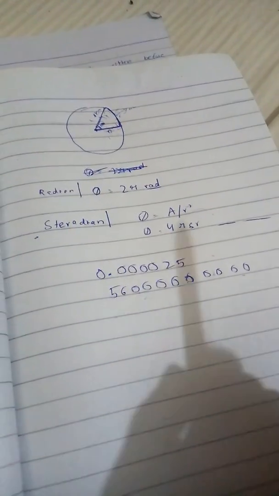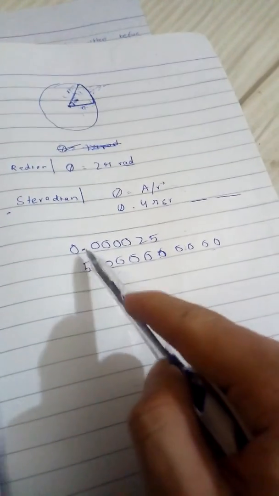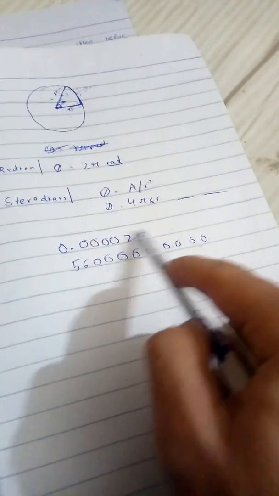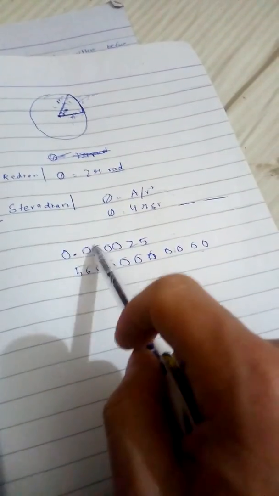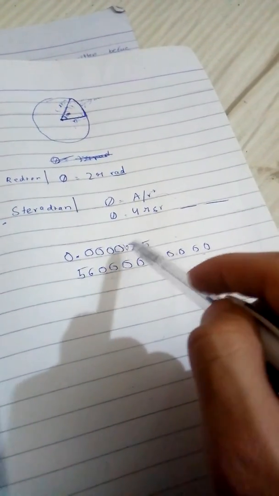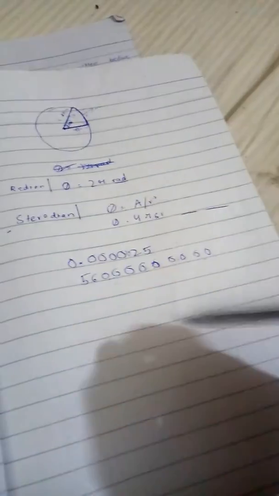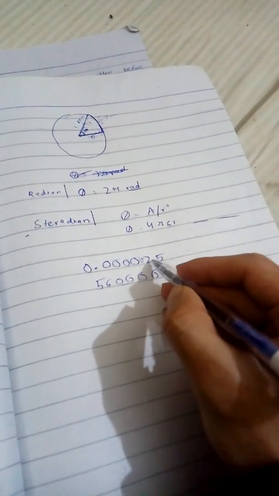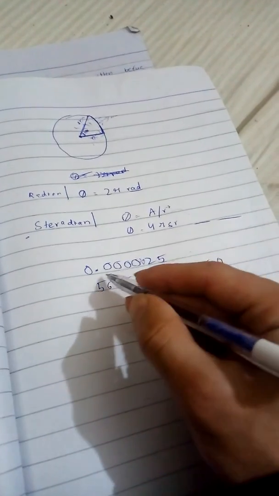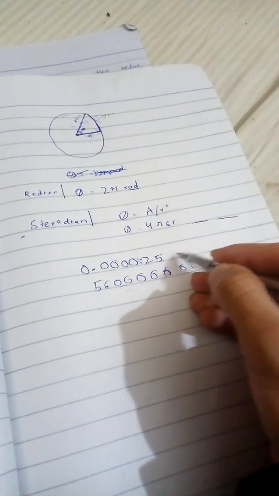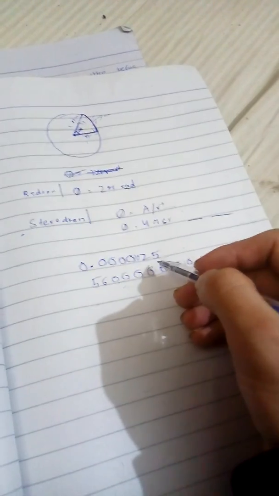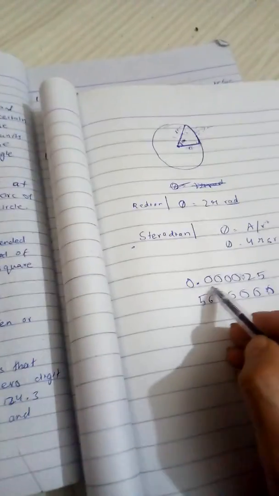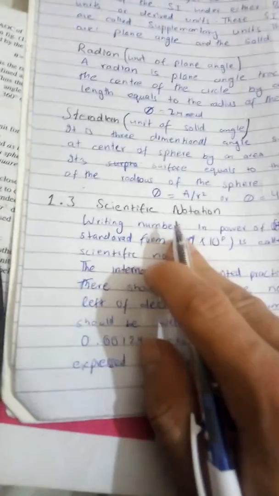If you become a scientist and you are writing these numbers, for example the mass of an atom, an atom is very small, so it will be of very little mass. You are not allowed to write this as the mass, because there are too many unnecessary zeros, and you have to avoid them by using scientific notation.